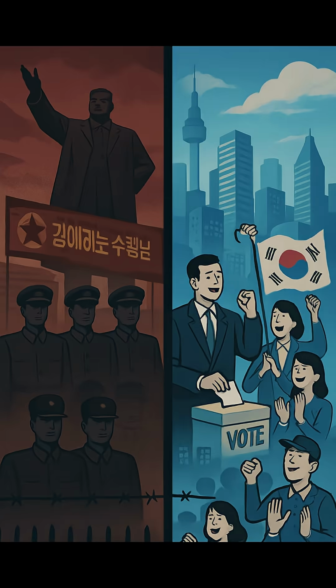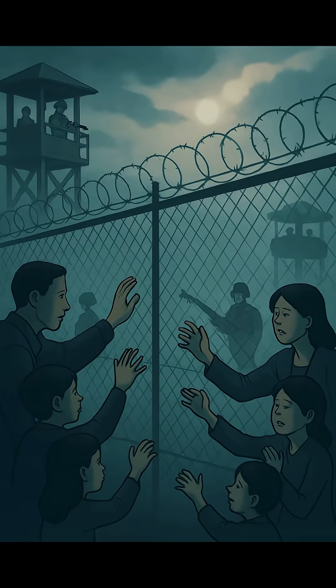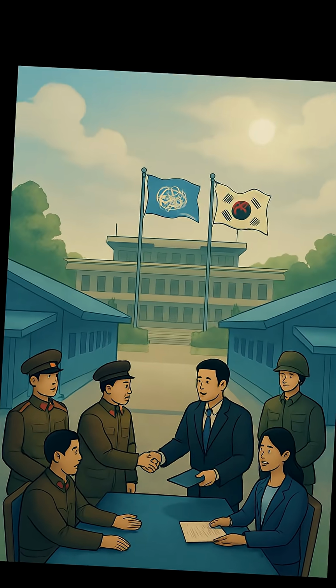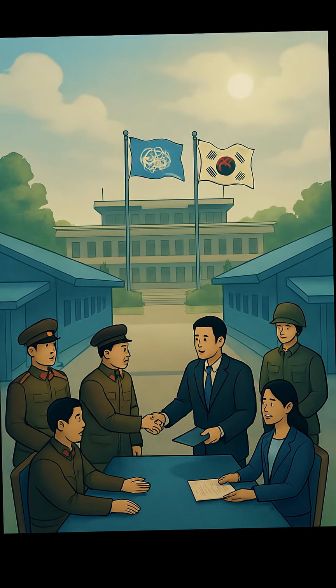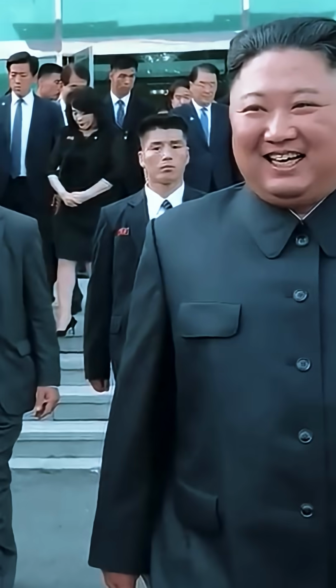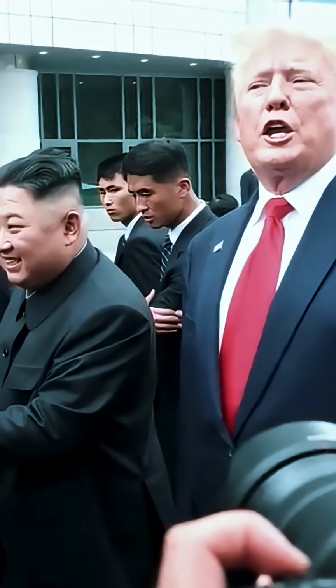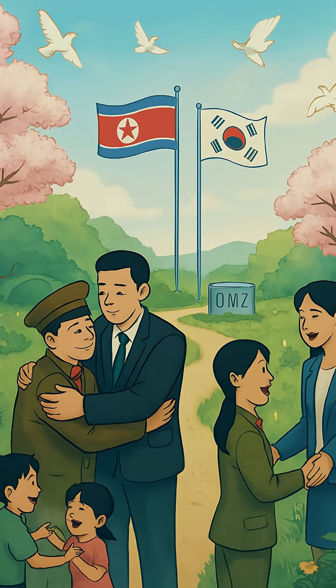North became a dictatorship, South a democracy. A deep ideological divide still remains. Thousands of families remain separated by the DMZ, but there's still hope. At the Joint Security Area inside the DMZ, talks do happen. In 2019, North and South Korean leaders met there with US President Donald Trump. Maybe someday this small border will become a symbol of peace.